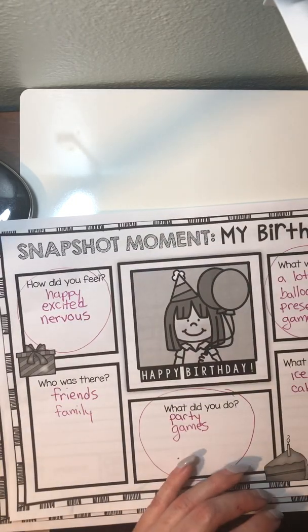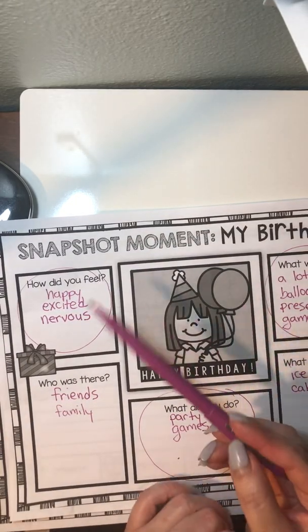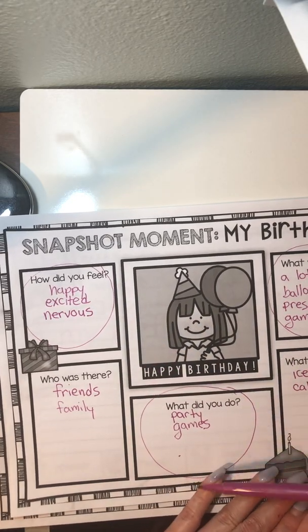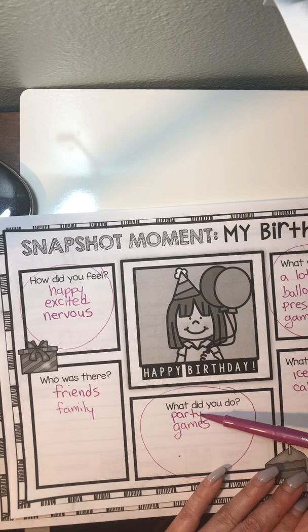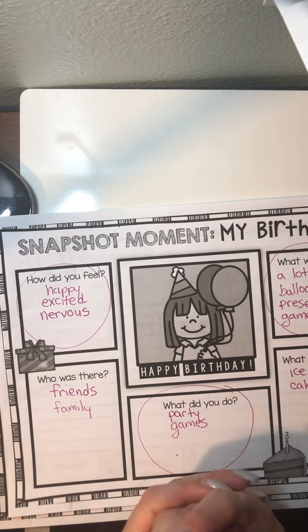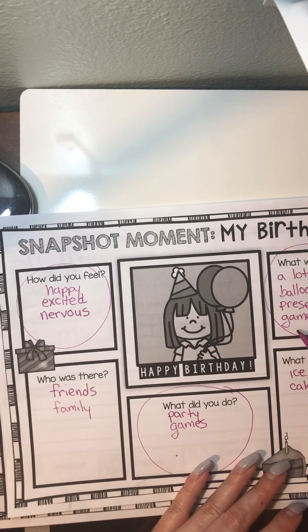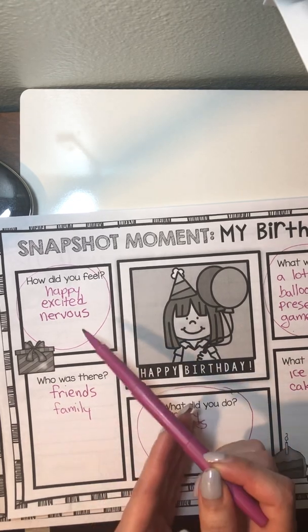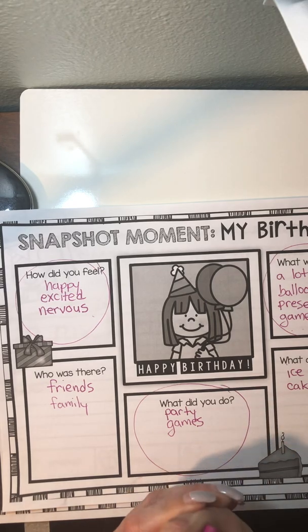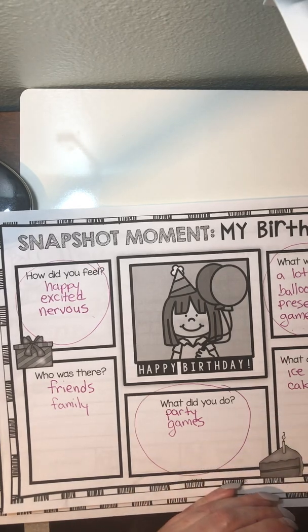I could say on my birthday, I was excited, or on my birthday, I had a party, or on my birthday, there were a lot of games. So you're gonna pick only one thing, one detail from each box that you circled.